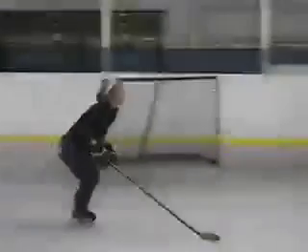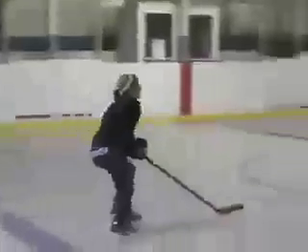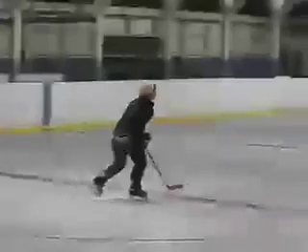Now, in this version of the forward stride, the skater has little to no arm movement. This also causes the skater to move side to side in an attempt to maintain their balance. This lateral motion hinders the forward momentum that the skater could potentially have.